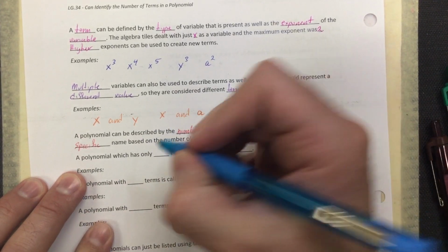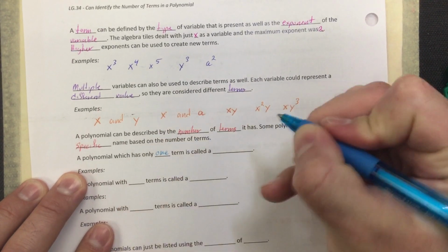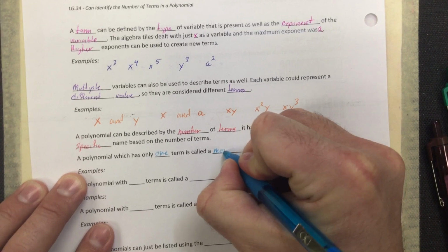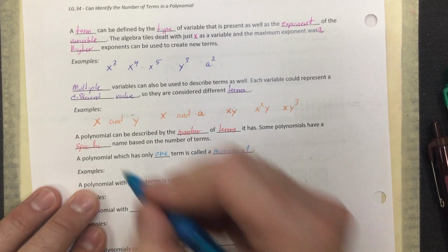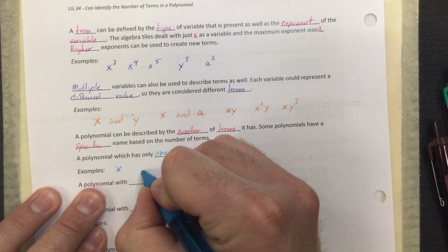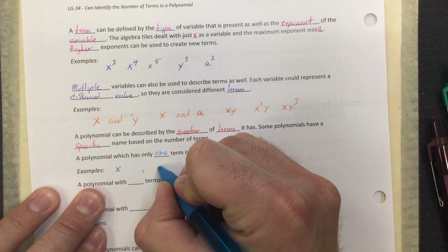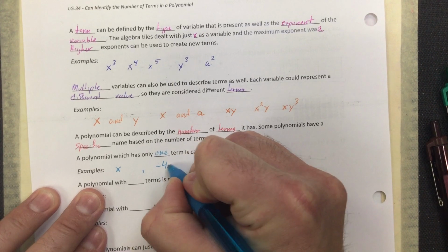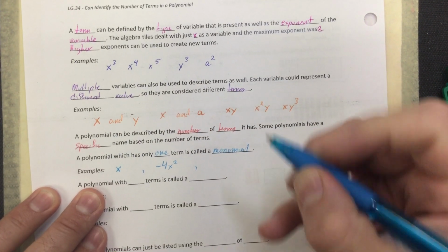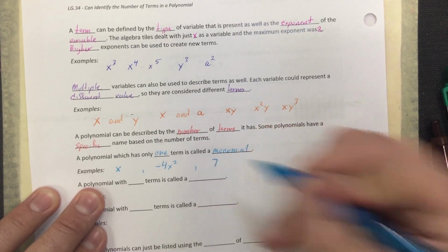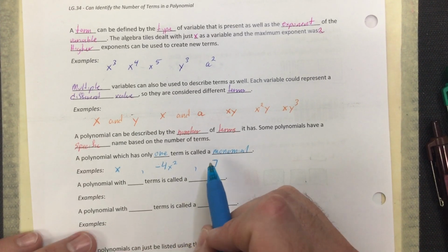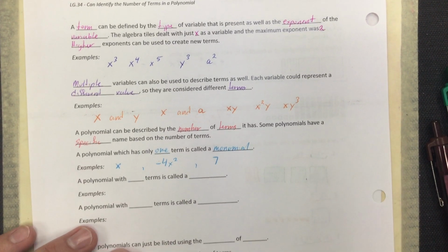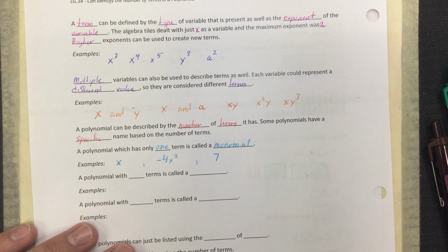A polynomial which has only one term is called a monomial. So this would be something like x, or negative 4x squared. That's another one. Or it could be referred to as 7. There is another one-term monomial. You'll notice that even just a regular number can be considered a polynomial. It's just a one-term polynomial.